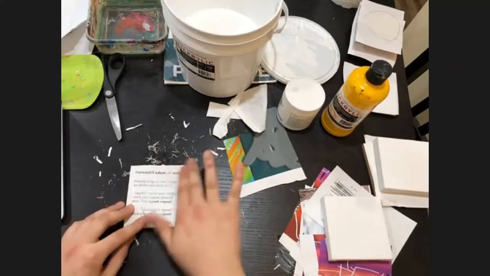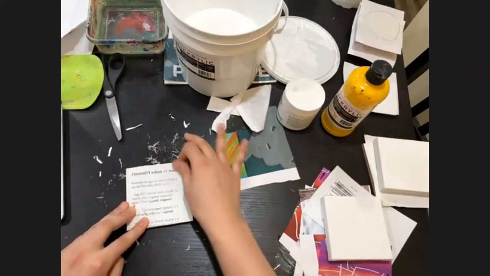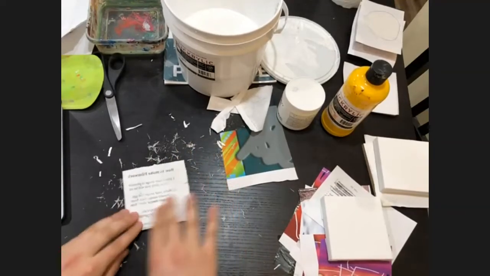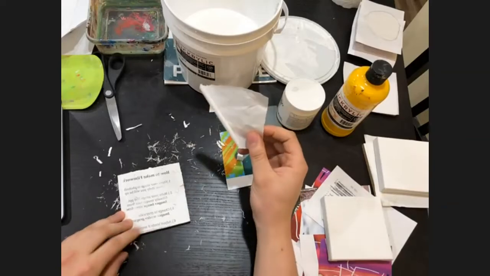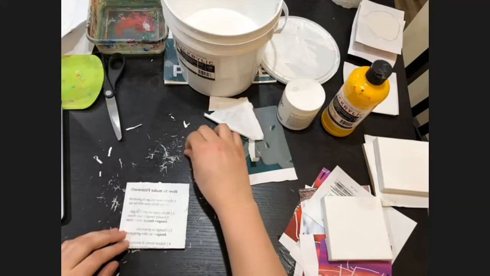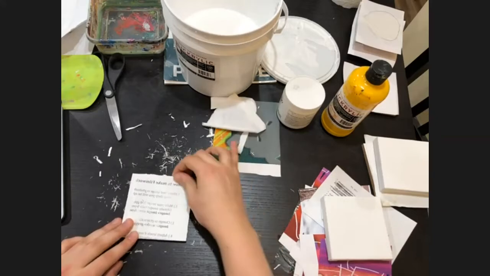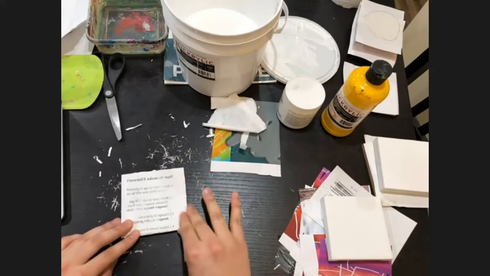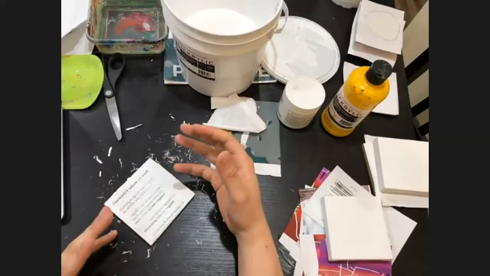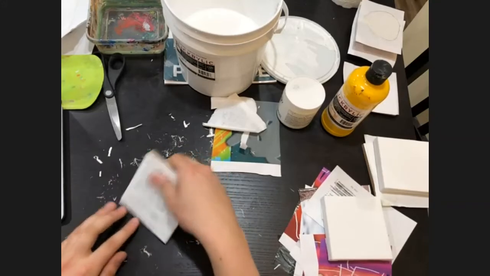So you can see it's reversed. But let's see here. So this was regular printer paper. With printer paper you get a lot of these tiny little bits. It doesn't really peel off very well. The ink is less durable, so it comes off a lot easier.